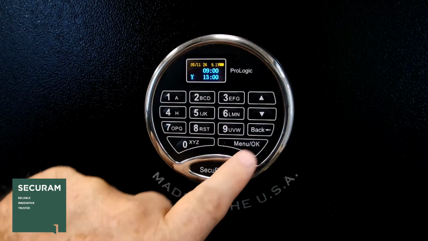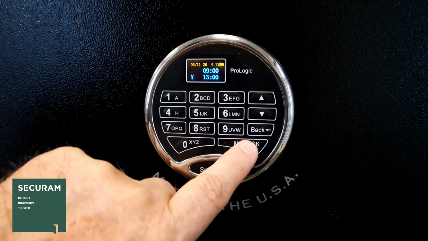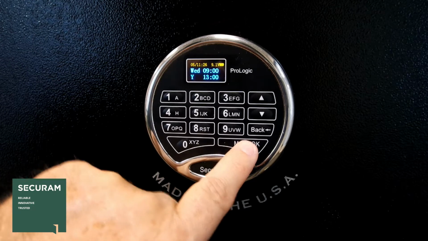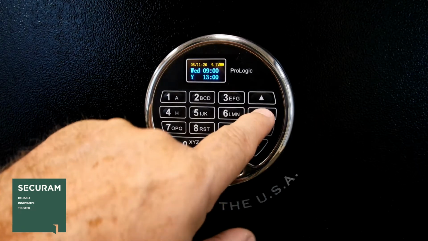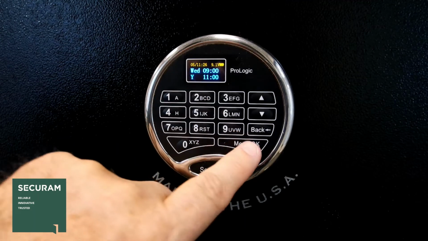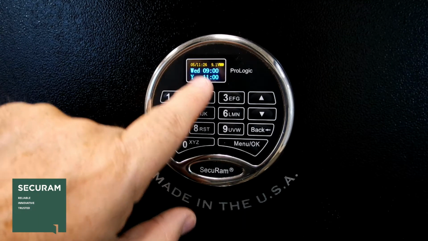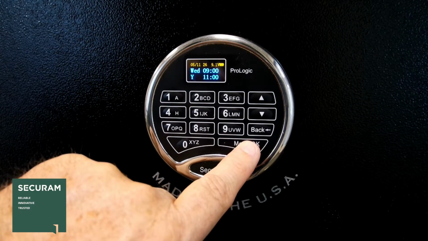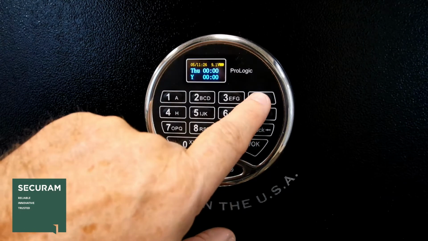Tuesday, I can just switch to Wednesday. So there's Wednesday. And now I want to change this. I want to say, yes, I want to observe this, but I want to change it to 11 a.m. And you can see my time currently is 11:26. So I press OK here. Press OK. And now it has been set.